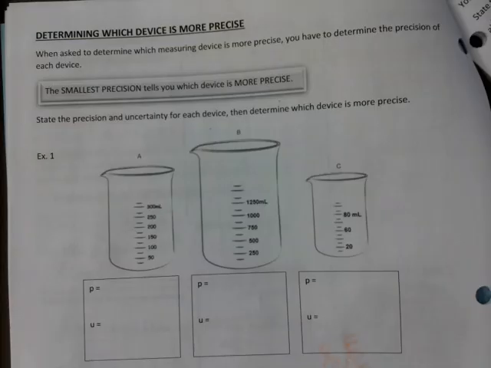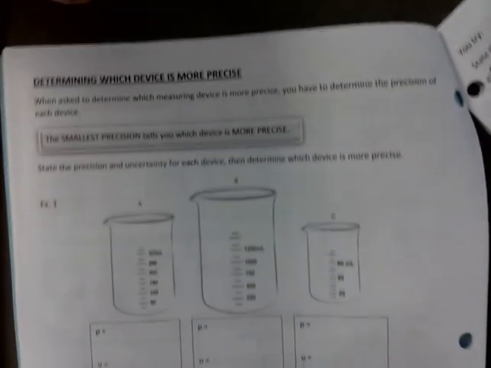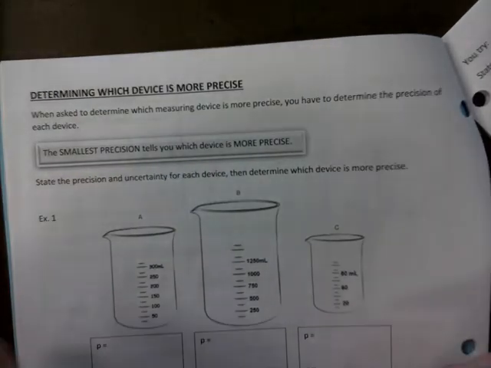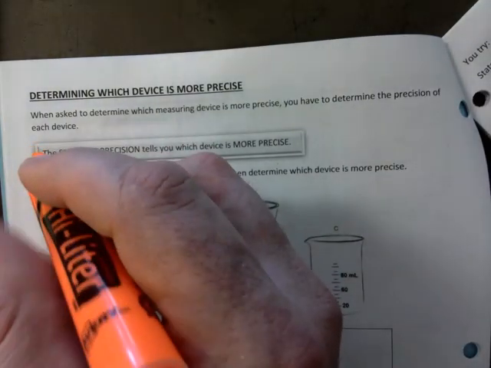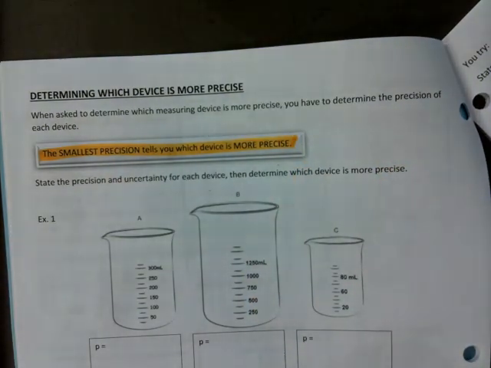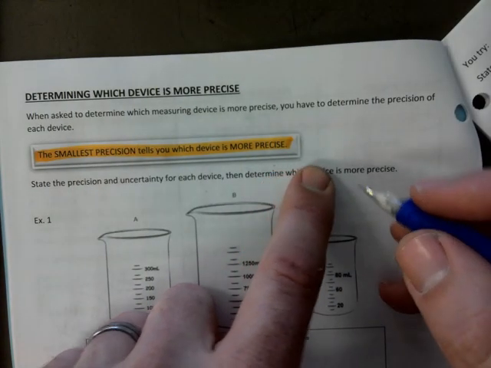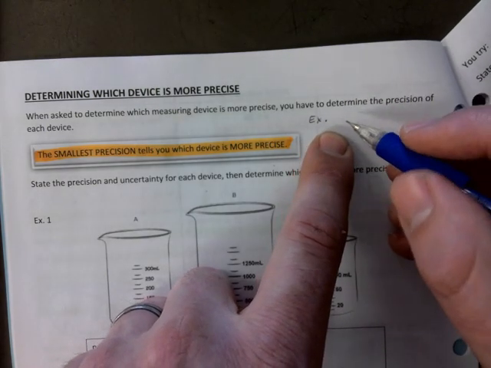So good work. So I think you need to have this on your study sheet, in my opinion. If they ask you which one is more precise, the answer is the smallest precision tells you which item is more precise. Which this is on page 7. Okay, the smallest precision. So I'm just going to give you some easy examples where you could tell right away.